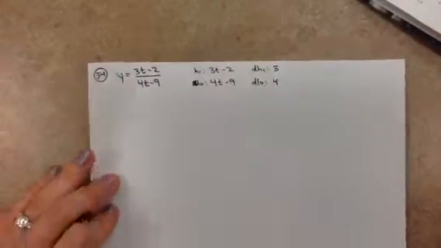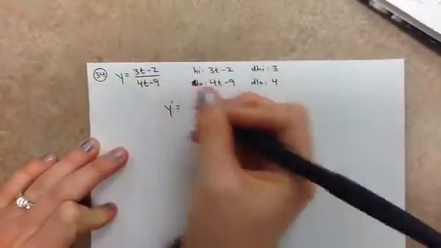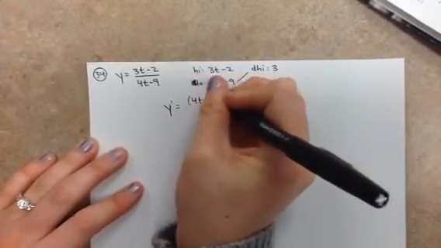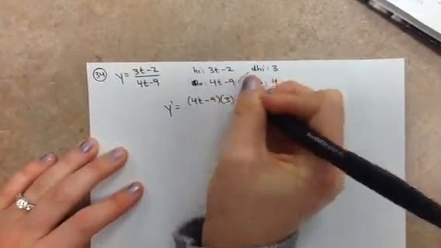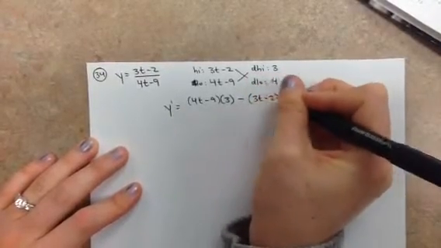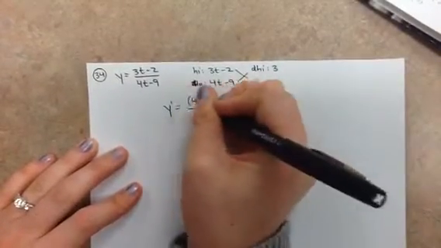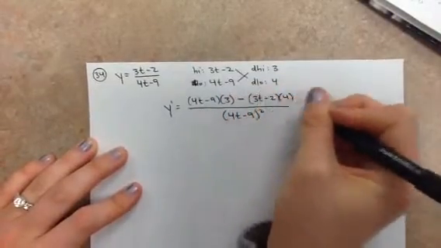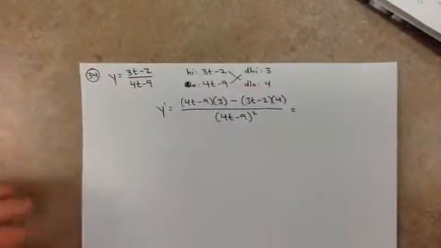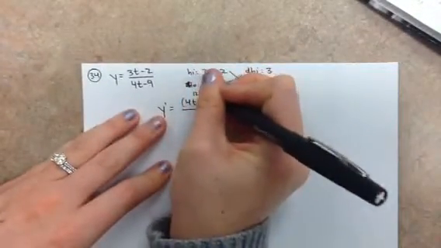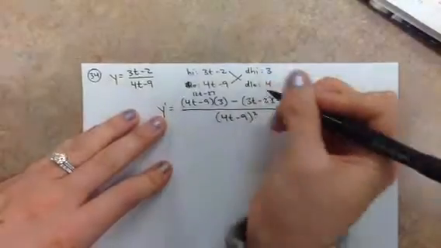So let's combine all that up in the quotient rule. So y prime, low d high, minus high d low, all over low low. Okay, so let's do some distributing, some combining. So multiply this by 3, multiply this by 4.